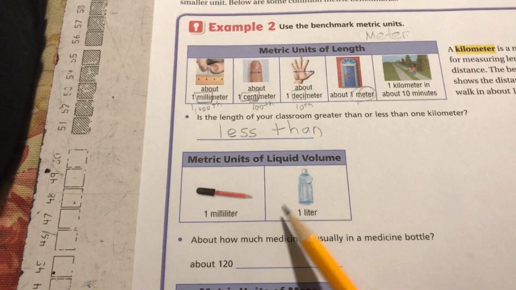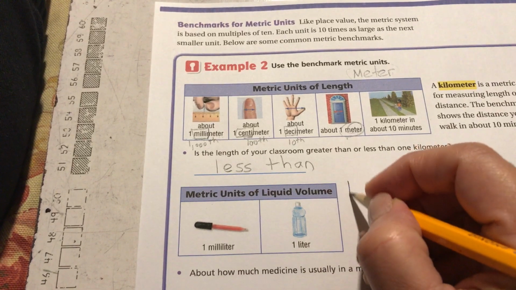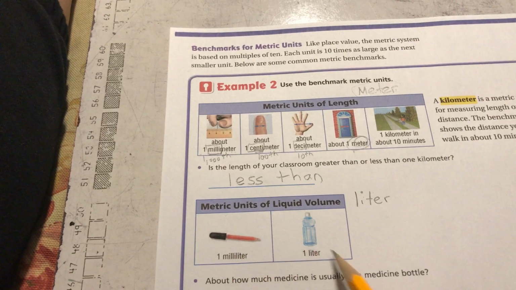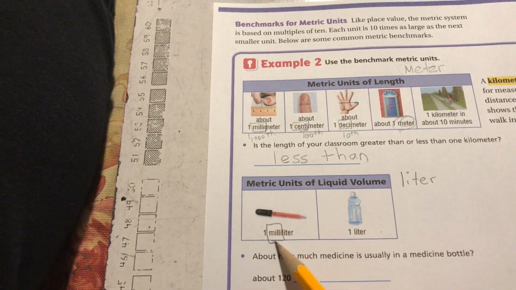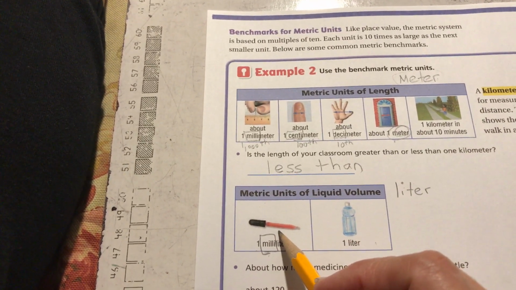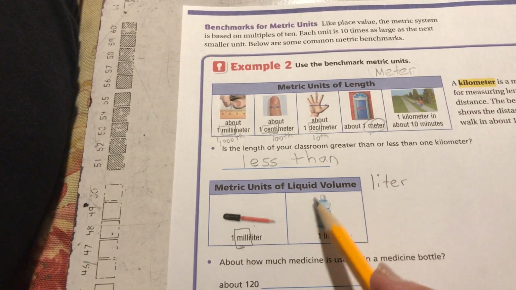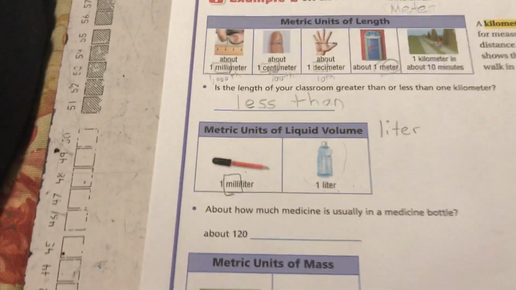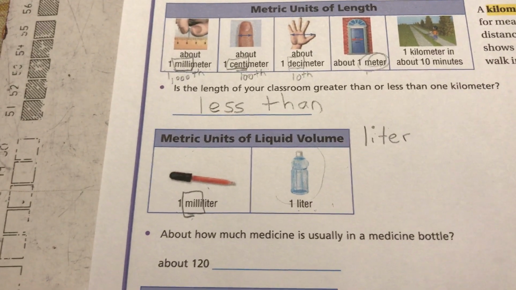To measure liquid volume using the metric system, the key word there is liter. Now, they only gave you 2. They gave you a milliliter, which is much less than a full liter. And that's like a droplet of medicine, a medicine dropper. And the liter, this reminds me of those seltzer soda bottles, which are a liter big.